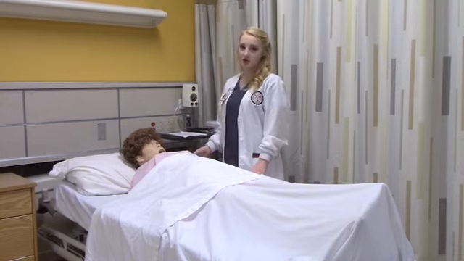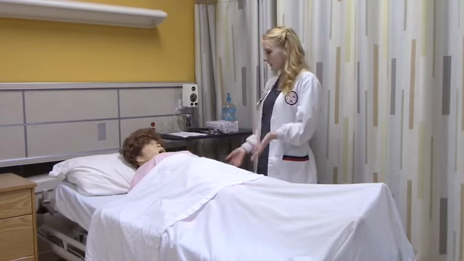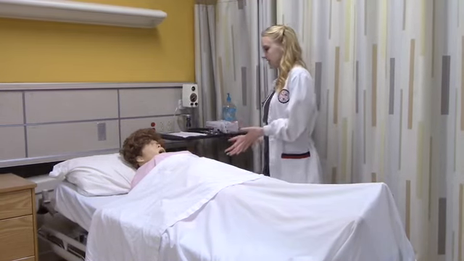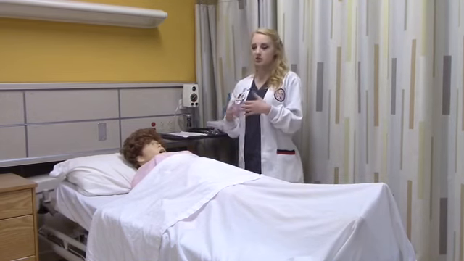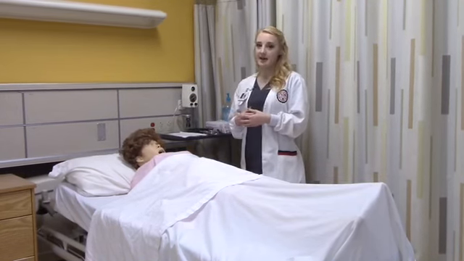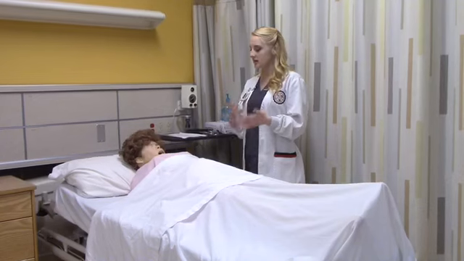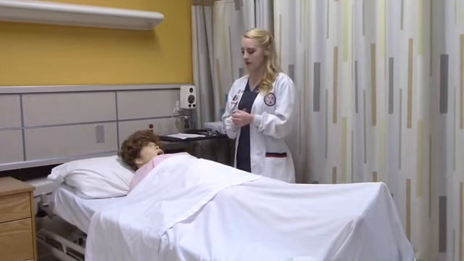Now we're going to start with some general questions. So how are you feeling today? And how did you sleep last night? It's normal for your patient to have not slept very well or to have had some night sweats. Also, if she's not feeling okay, that's also kind of a normal finding.